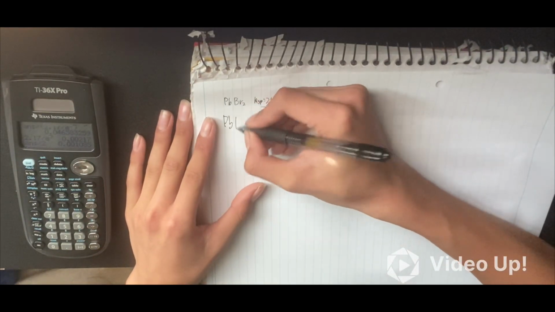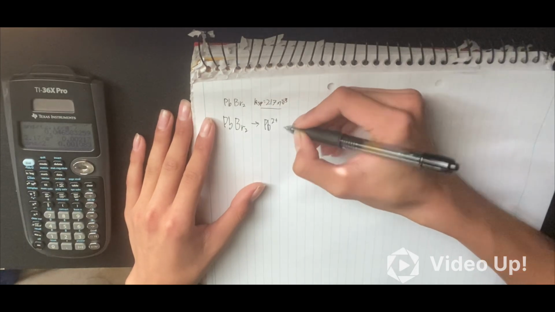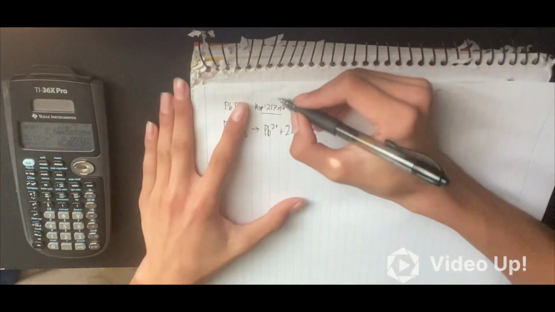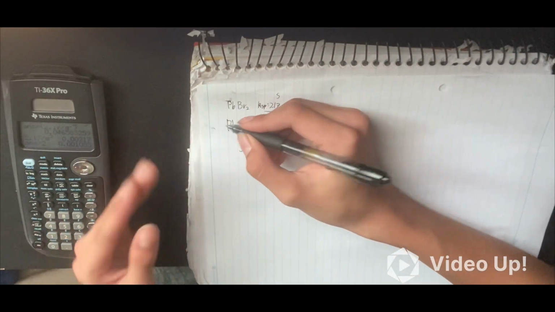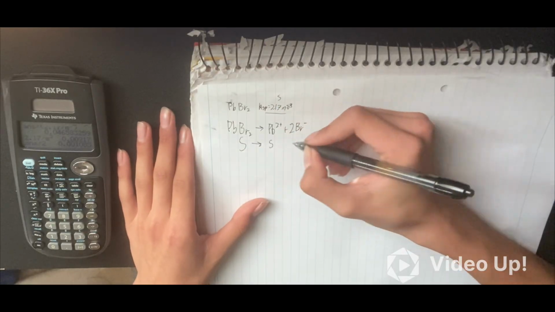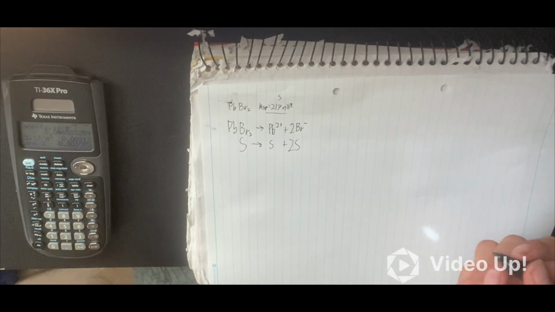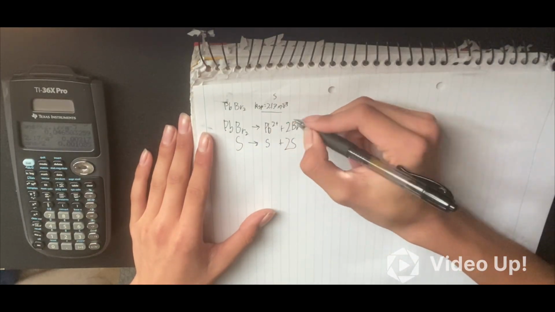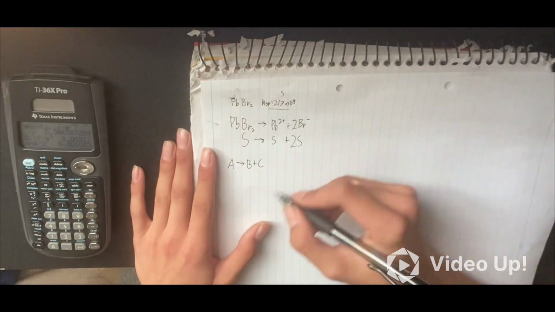Right here, if we get lead bromide, it breaks down into lead ions and then 2 bromine ions. And so I'm going to write KSP as S just for a variable. Because it's a mole ratio, there's one lead bromide for every lead, so this is just going to be 1s, and there's a 2 to 1 for bromine, so it's going to be 2s, just like this. And then your KSP equation is going to be your reaction, let's say A is made up of B plus C.